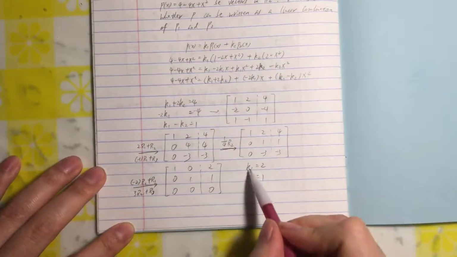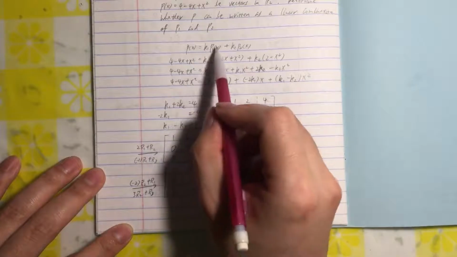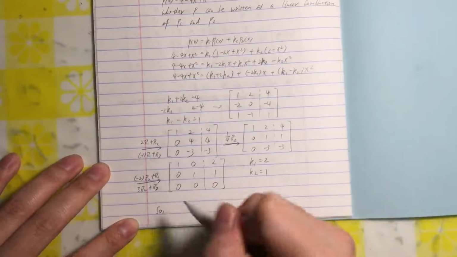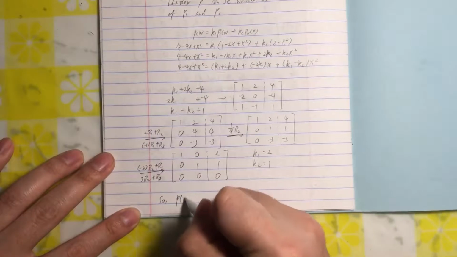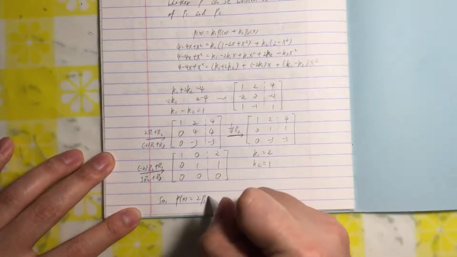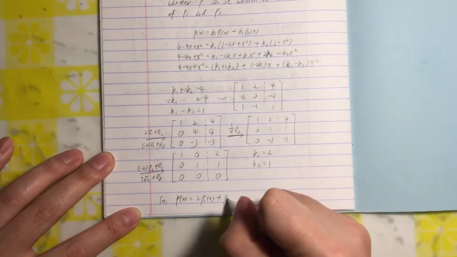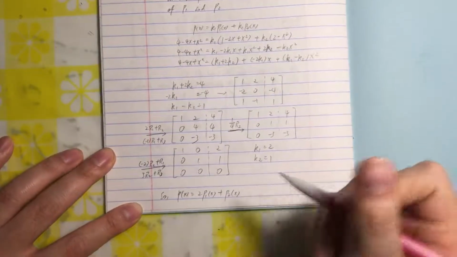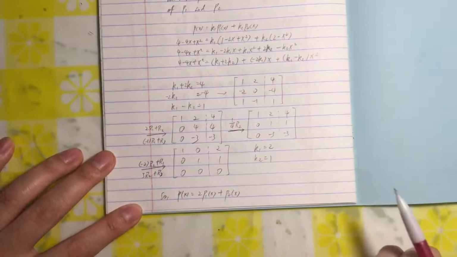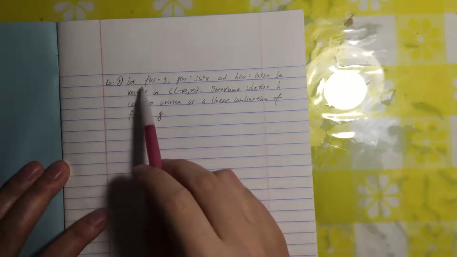If we have solutions for k1 and k2, that means P of x can be written as a linear combination of P1 and P2. So P of x equal to k1 times P1 of x plus k2 times P2 of x. Here I write P of x as a linear combination of P1 and P2.